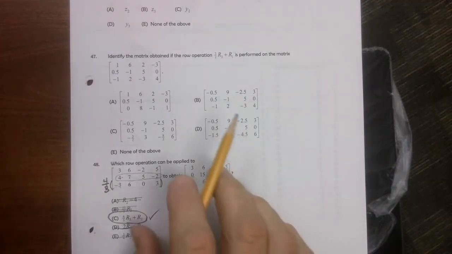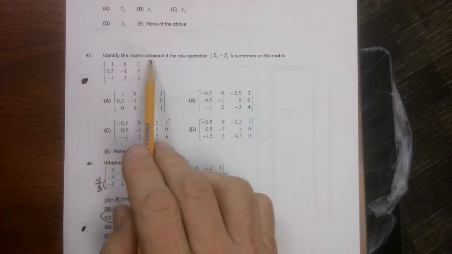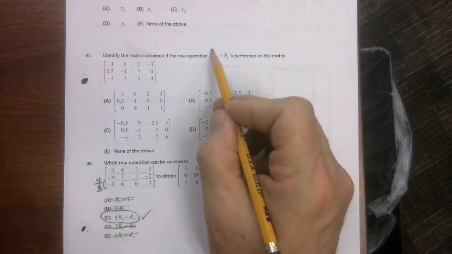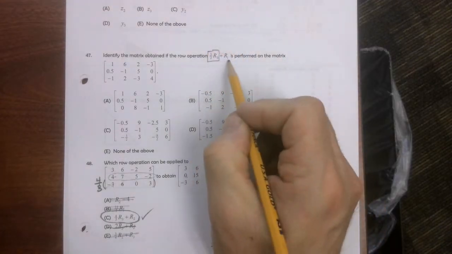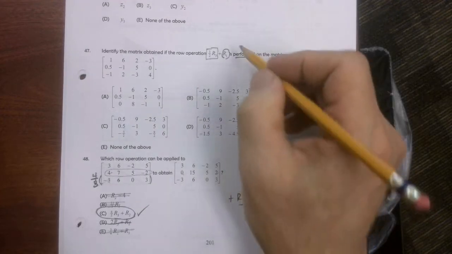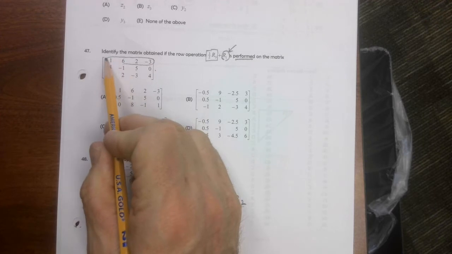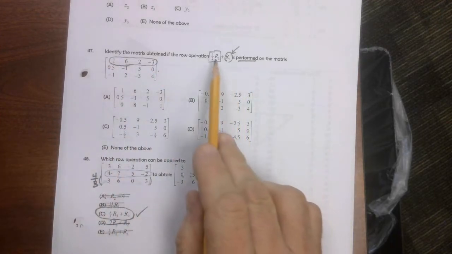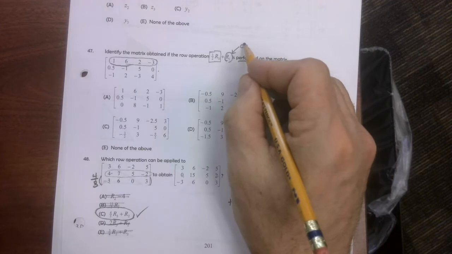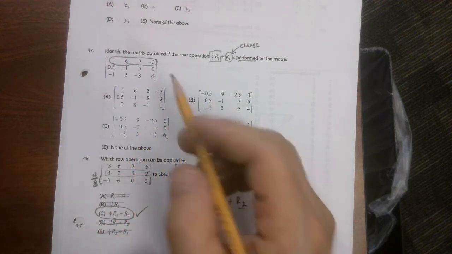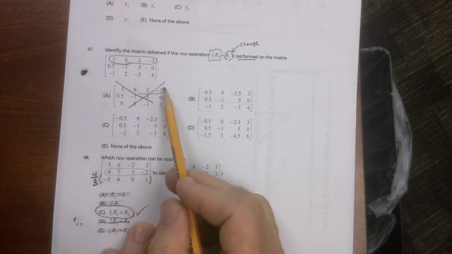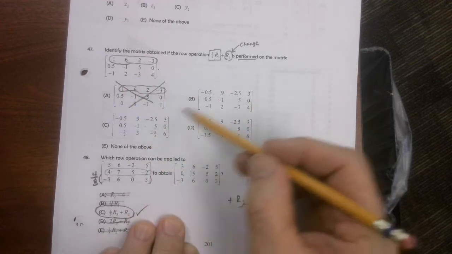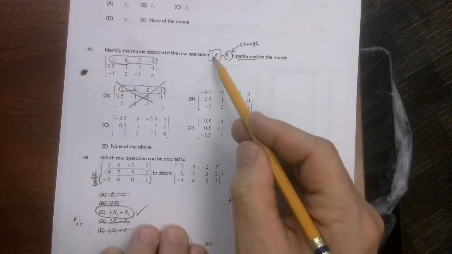Taking advantage of the multiple choice. 47, identify the matrix obtained if the row operation 3 halves R3 added to R1 is performed. In other words, we can go on the hunt by eliminating, again, take advantage of the multiple choice. Just by the way it's written, we know our row 1 is the only one that's going to change. So if we can see that there's a 1, 6, 2, negative 3 in any of these options, we can eliminate it. So we can eliminate this because you can see the first row did not change. So we got 3 things we need to look into. So we're literally just going to do it.